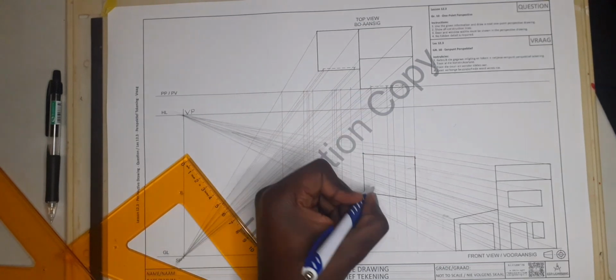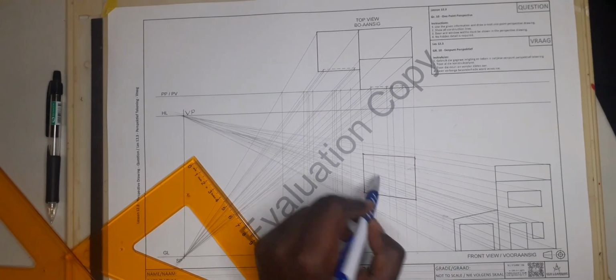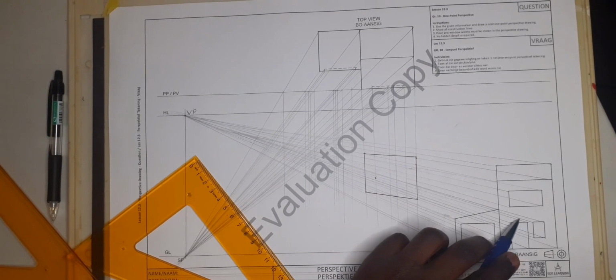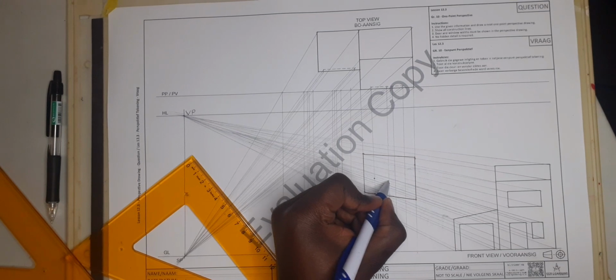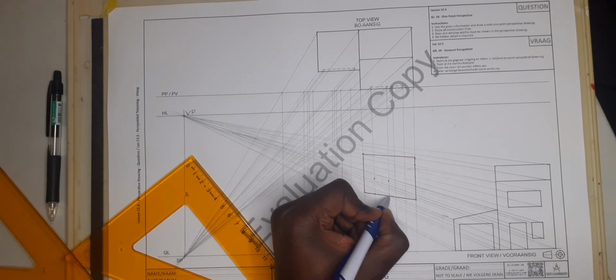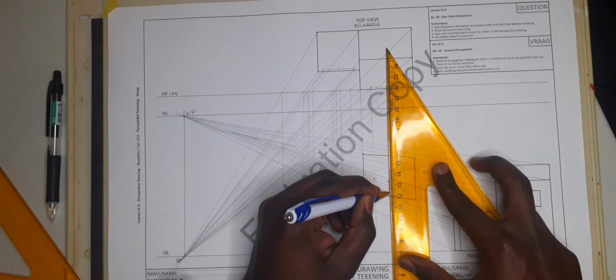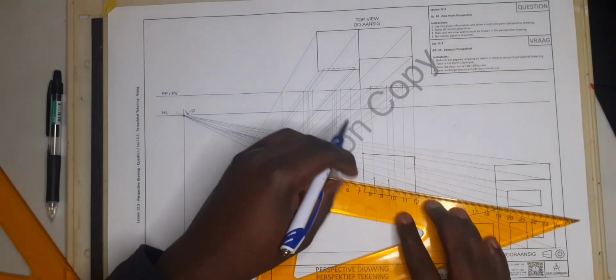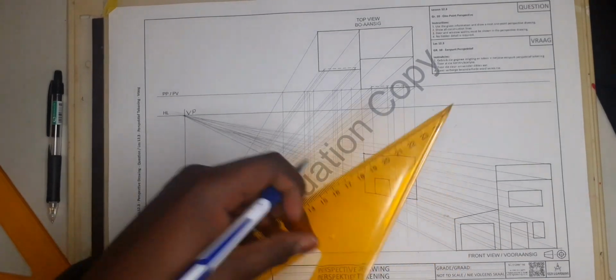This is the door, and then the height you follow, and it's gonna end here. And then this other one, the other height, follow, and it's gonna meet you. So this one obviously will meet there. And it's gonna be like that.